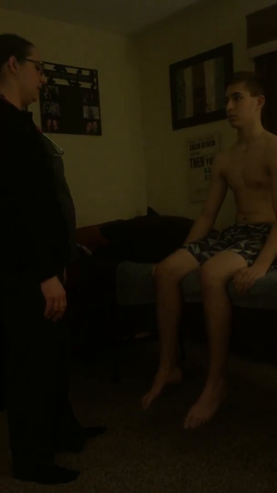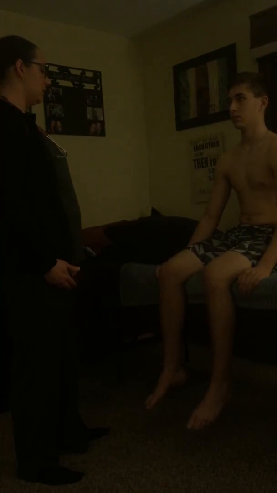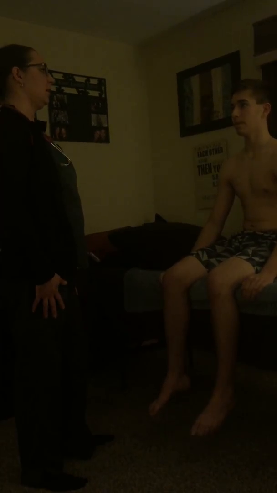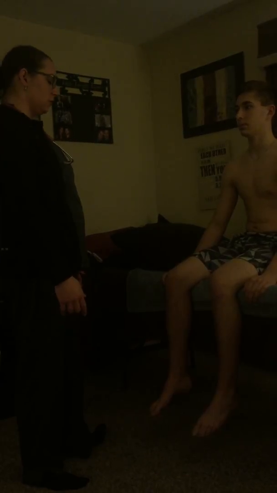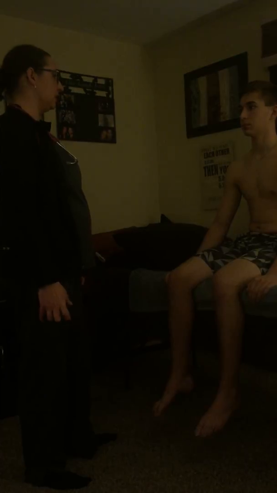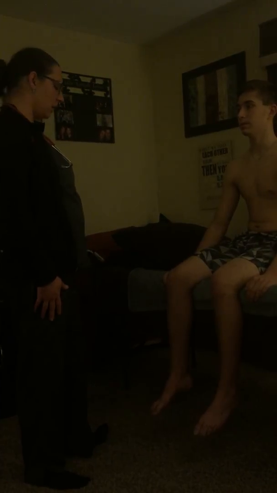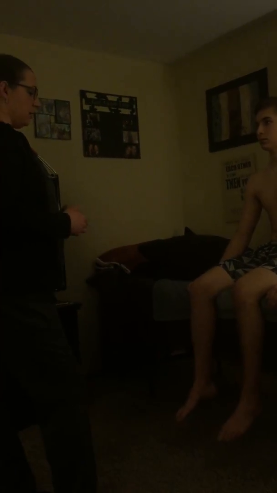I'm going to go ahead and move on to the legs. Any history of injury with your legs? Nope. No surgery or broken bones? Nope. Okay. Do you notice any weakness? Nope. Any numbness or tingling in your feet? Nope. Okay. Looking at the legs, they are equal bilaterally.